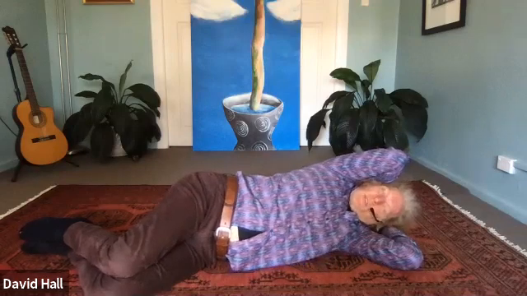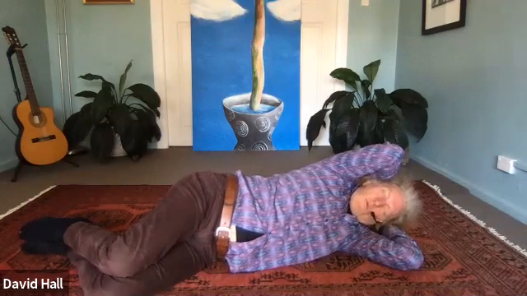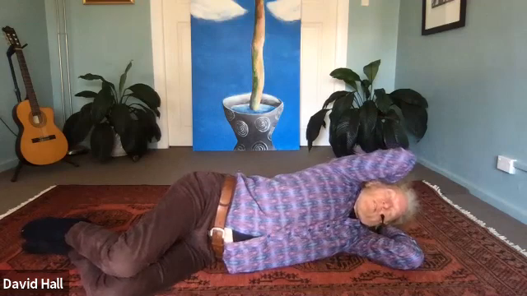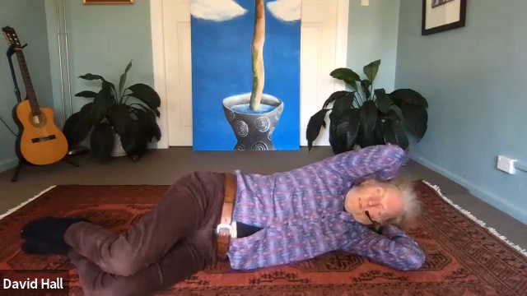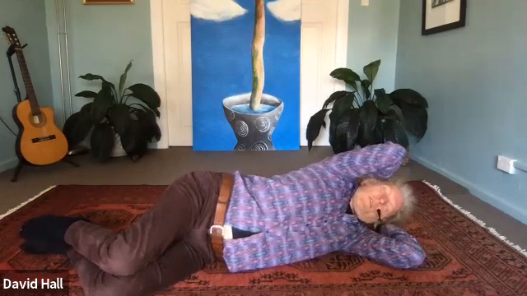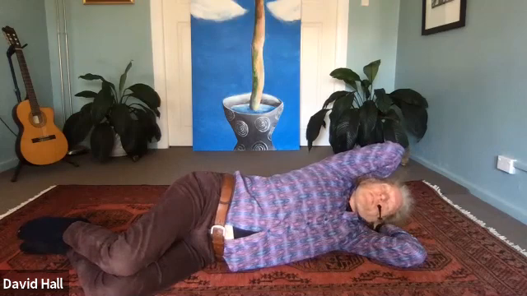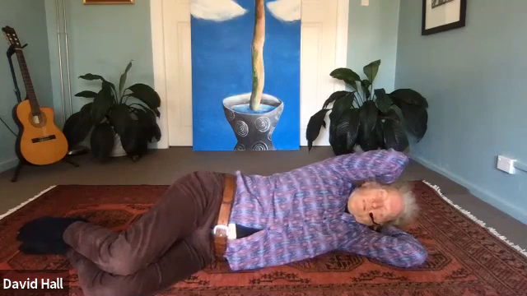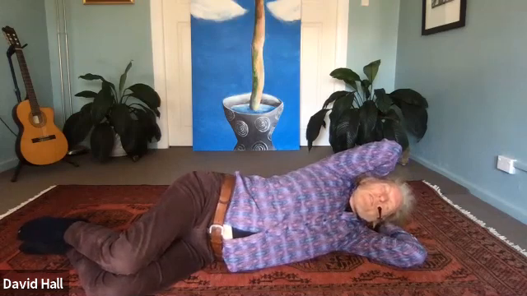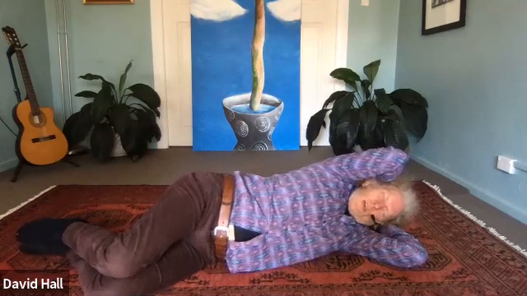And in this position, could you move your rib cage backwards and forwards? Do this undulating movement of the spine, this dolphin movement. And now notice which direction your rib cage wants to move.